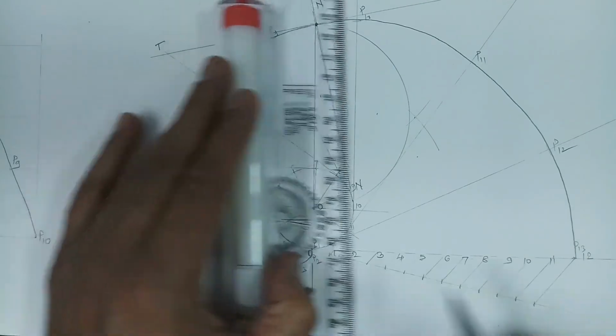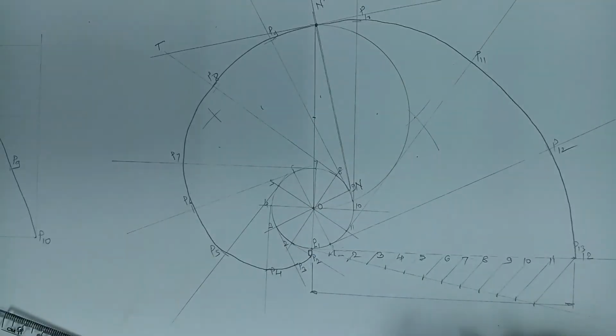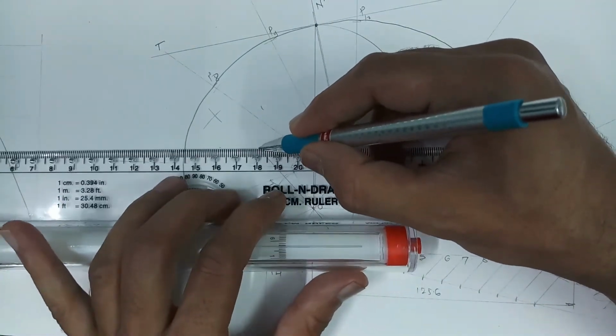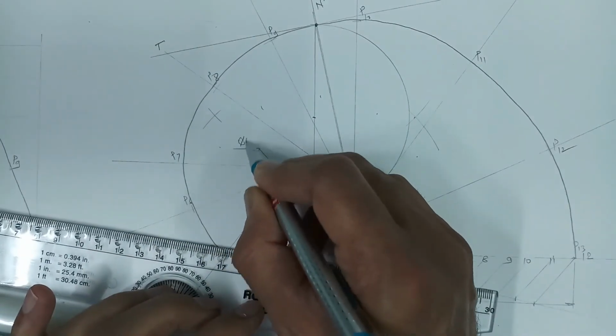Last step is to dimension, which is equal to pi d, that is 125.6 millimeter. Also we have to show the diameter of the circle, that is equal to 40 mm.